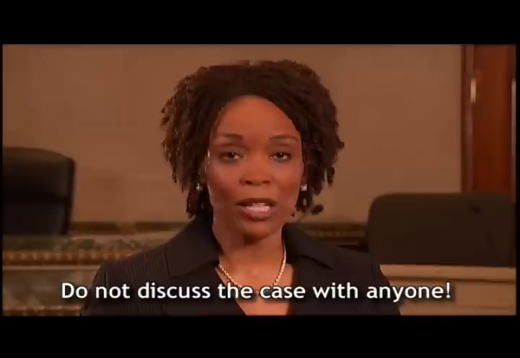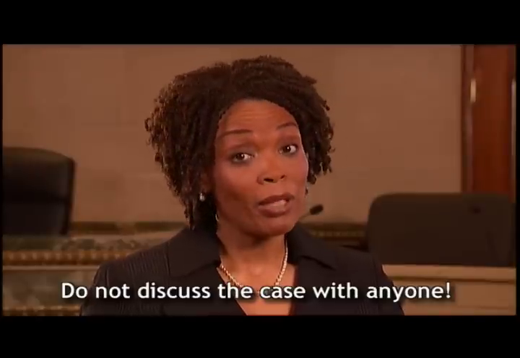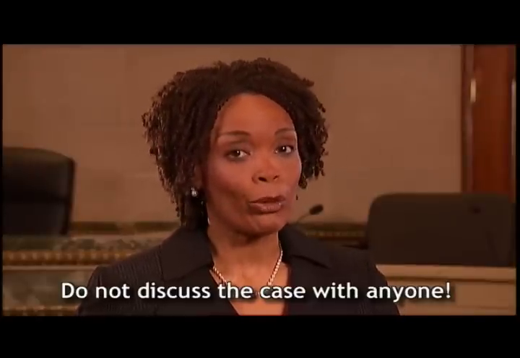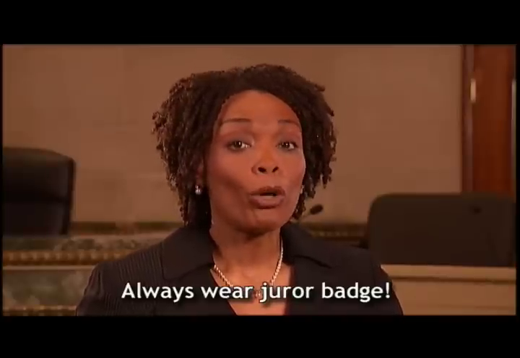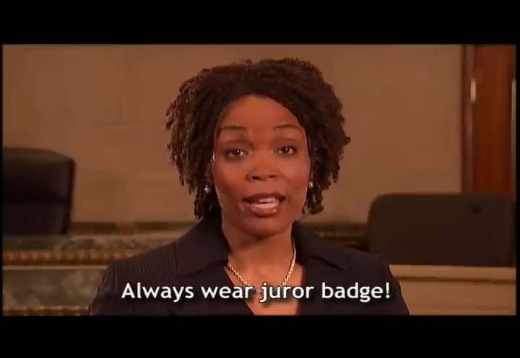When the court recesses, whether for lunch or until the next day, the judge will remind you not to discuss the case with anyone else. This includes family, friends, even fellow jurors. You should particularly avoid talking with or even overhearing anyone involved in the case. While in the courthouse, wear your juror badge. This will warn people not to discuss the case near you. If you believe someone has purposely tried to talk to you about the case, you must bring it to the court's attention immediately.